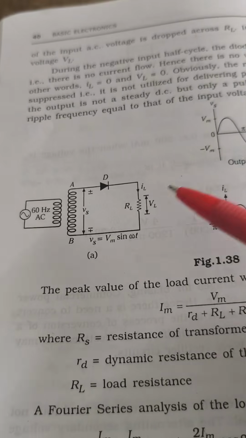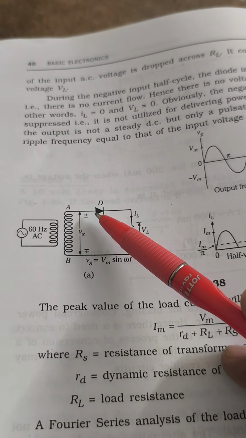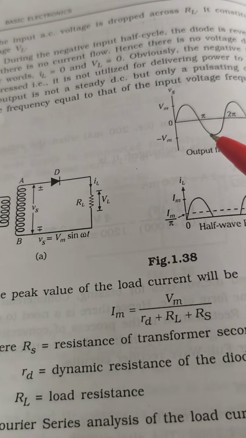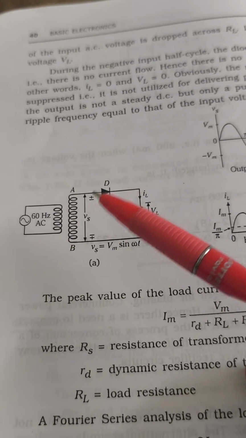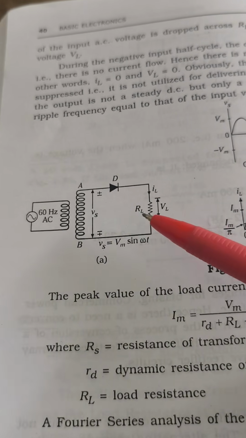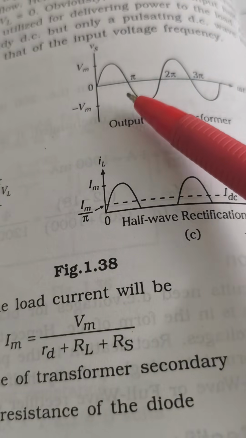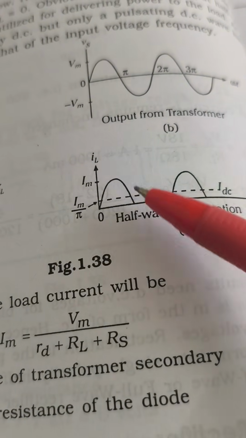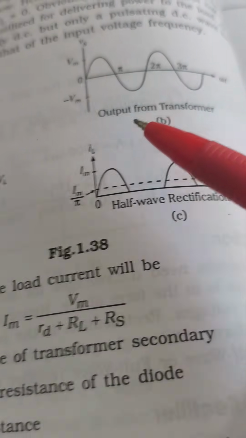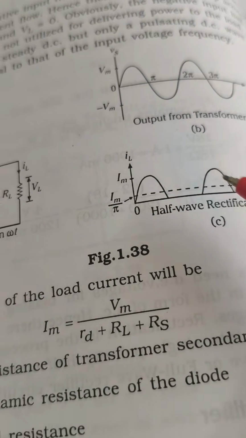Why does it become reverse bias? Because during the negative cycle, negative polarity is applied to the anode and positive polarity is applied to the cathode. Therefore it acts as an open switch, and there is no closed path. Current will not flow through the circuit. Therefore in the half-wave rectifier, during this time interval with the negative cycle, this voltage will not appear at the output.